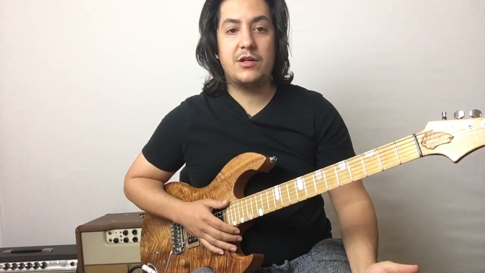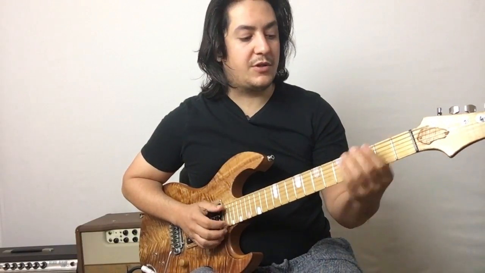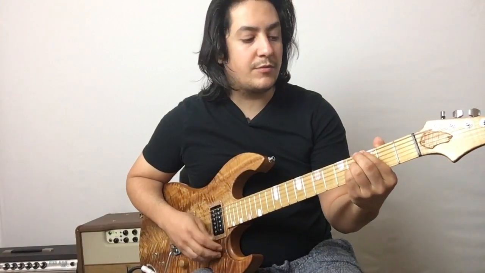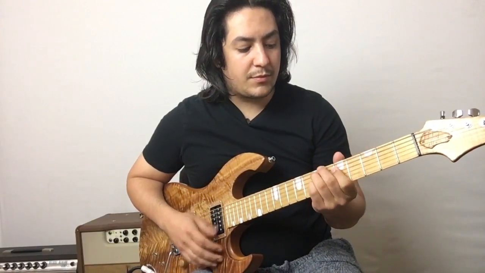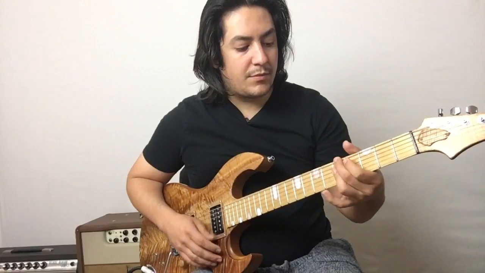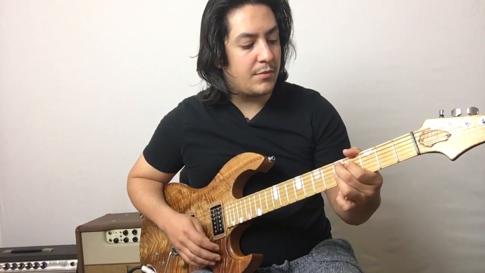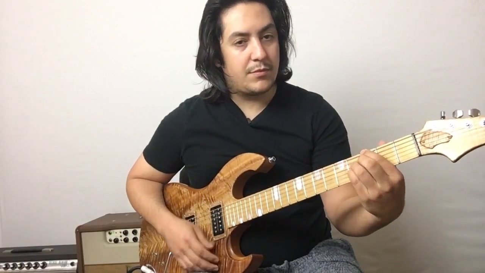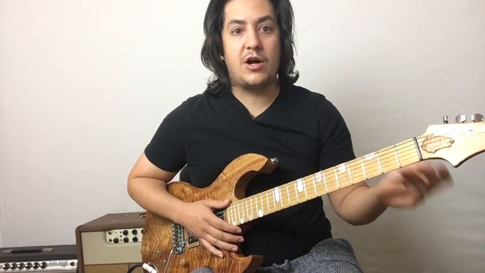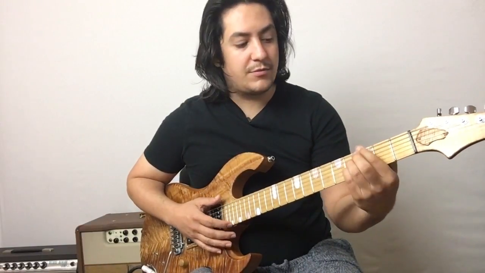And then you can also play with the way you do them. You could do all short staccato. You could do long and then staccato.